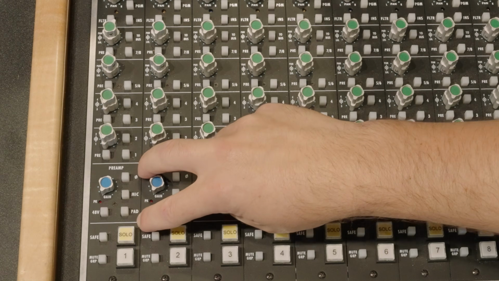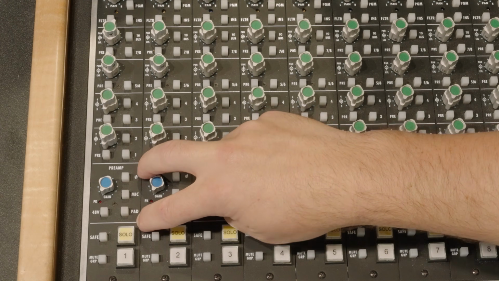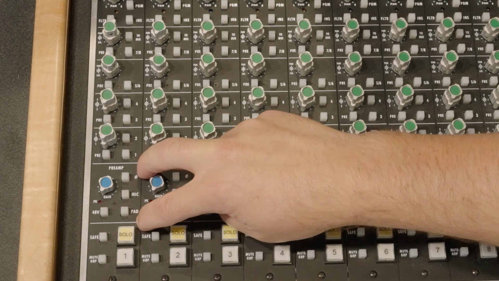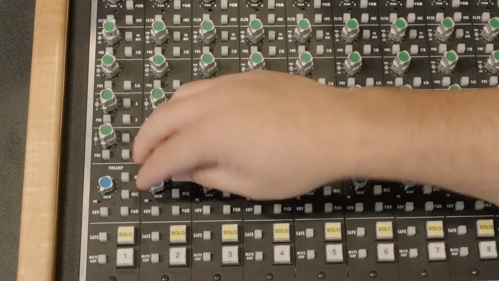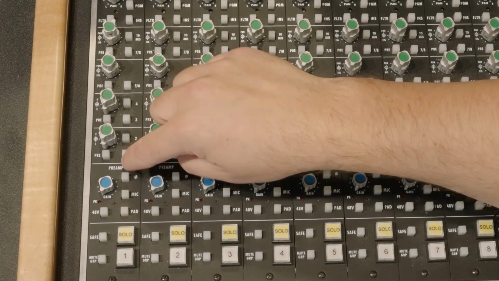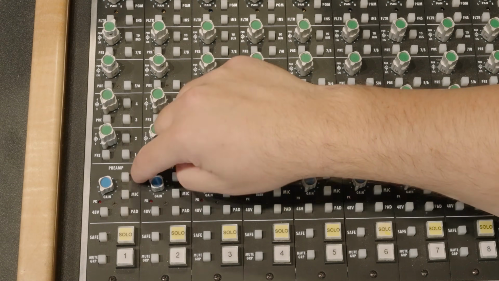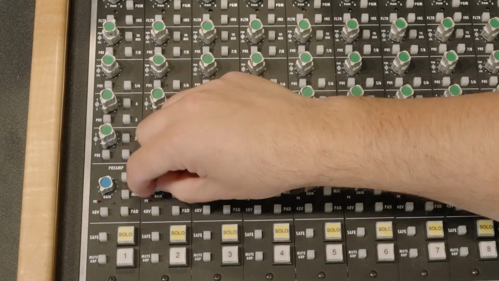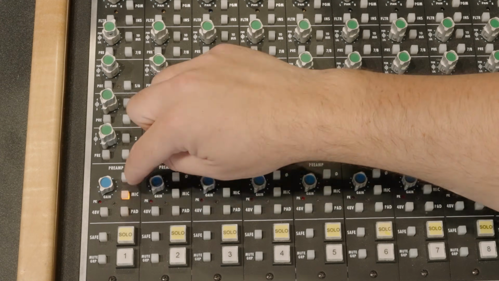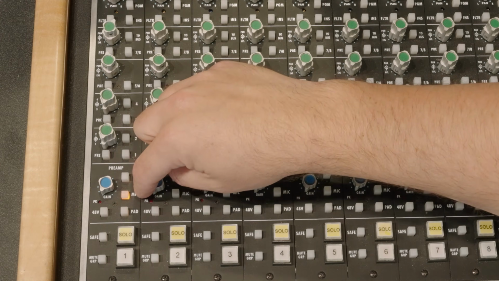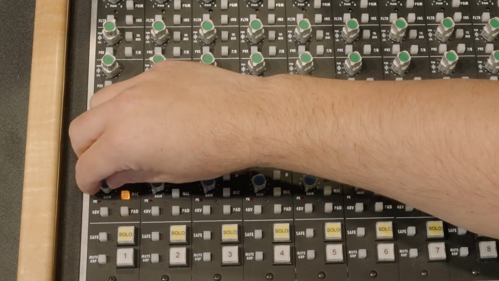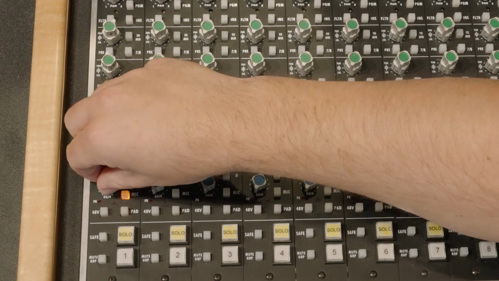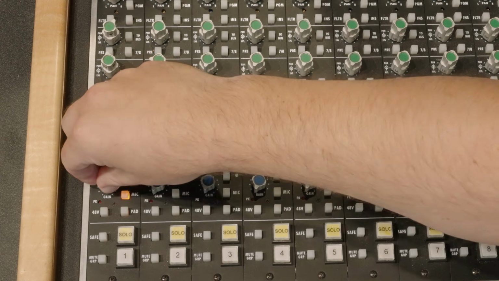The next section is my preamp section, both for my line level and my microphone level. In order to get audio from a microphone, we need to engage the mic preamp. Currently, it is in line input because no buttons are highlighted. But once we hit mic, that means it's now switched to the mic preamp, which engages this knob. This knob is a mic pre-gain, which goes from 0 to plus 55 decibels of gain.